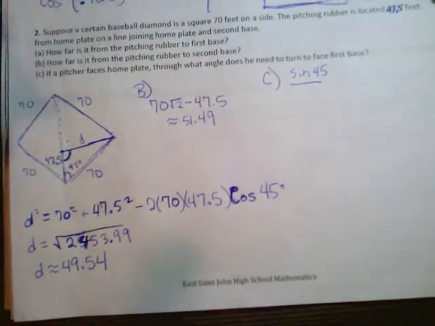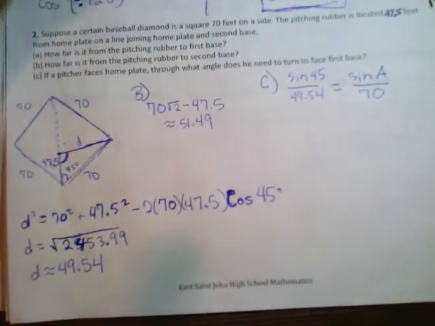So for part C, we're using the law of sines. We're going to do sine of 45 over the side that we already computed, 49.54, equals sine of the angle that we're looking for. Let's just call it A over 70.